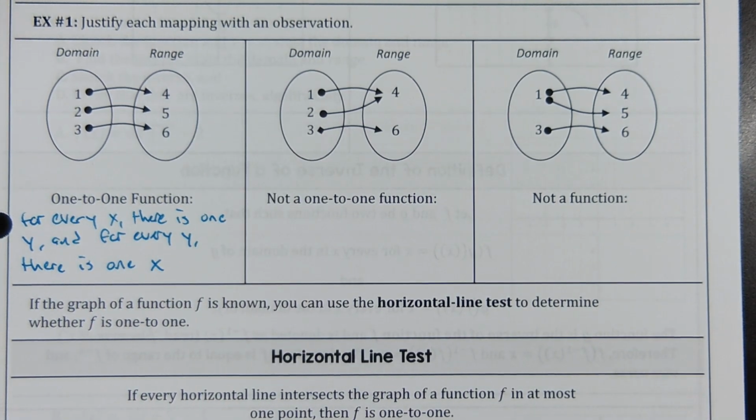So as long as no x has two arrows, and as long as no y has two arrows that point at it, you're guaranteed to have something that is 1-to-1. This is a function, and its inverse is a function. For every x, there's exactly 1 y, and for every y, there's exactly 1 x.